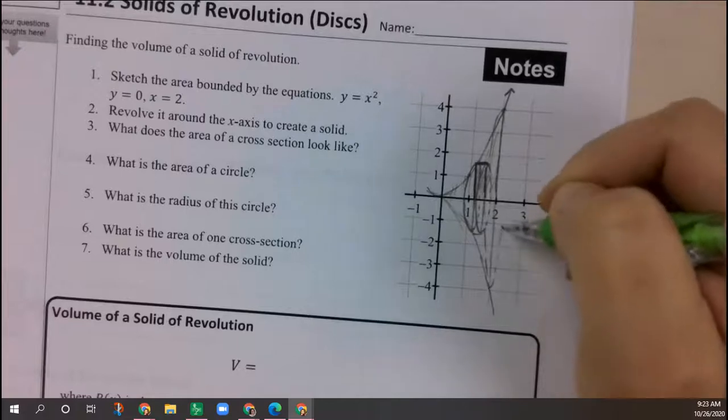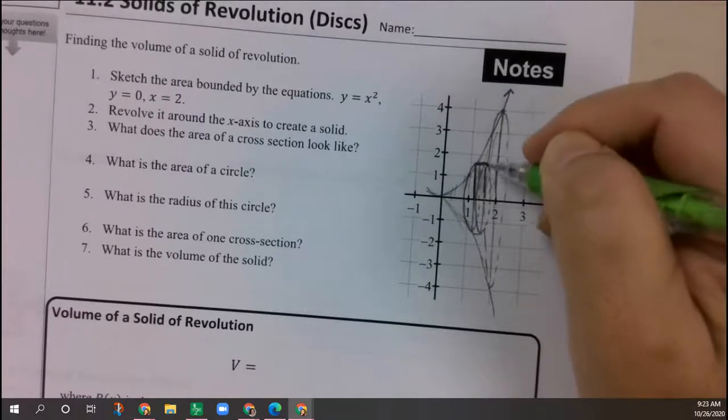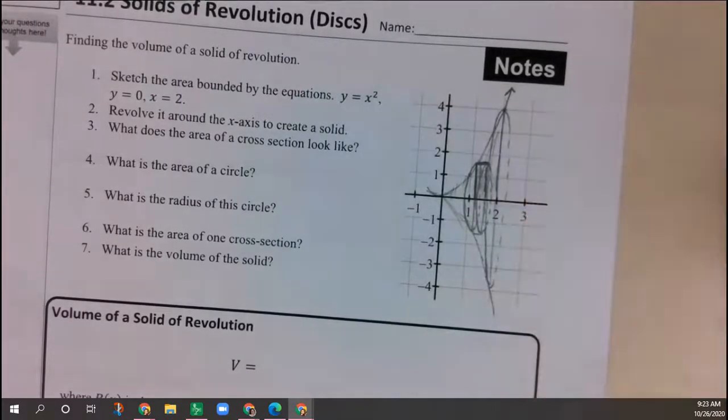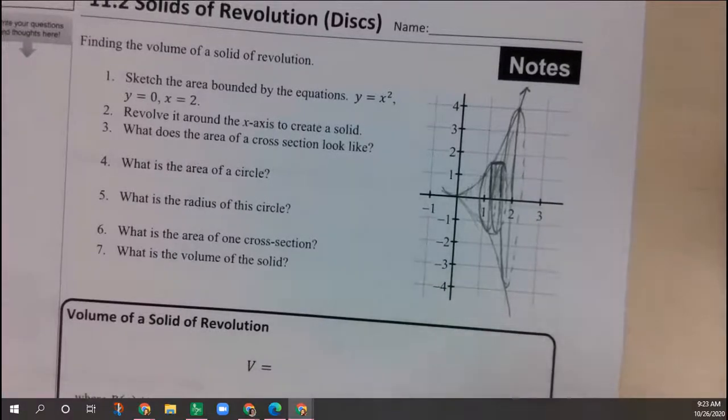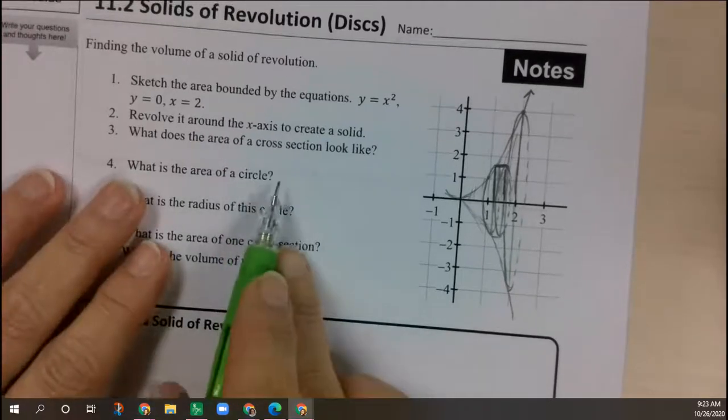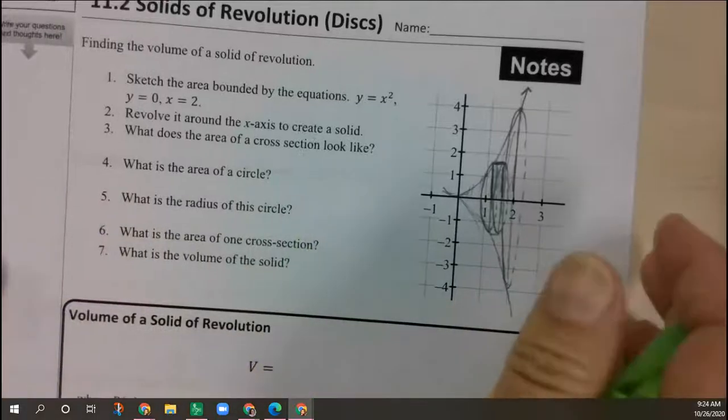And if I reflect my parabola, I can make a little oval here to show that circular nature. These are not easy to visualize, but hopefully if you understand what's happening, we don't have to visualize it. We can just use the formula.